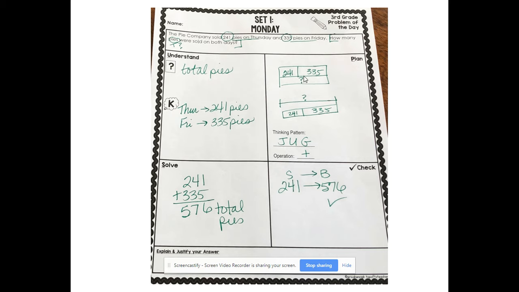And so then they will say, okay, I don't know the total, but I do know one of my parts, which was Thursday, and I do know the other part was 335 on Friday, and those two groups are unequal. And so I do know that I'm going to join those two unequal groups. So my thinking pattern is join unequal groups or JUG, which tells me to add. So I'm going to add those and then get my answer, and my label is total pies, which is what I was looking for here.